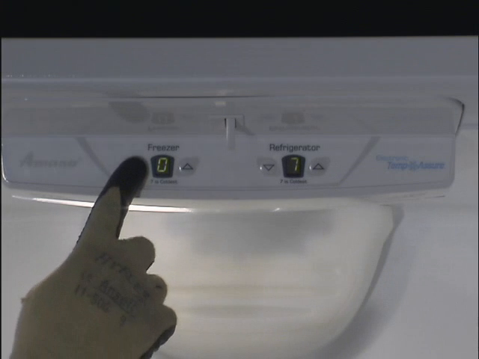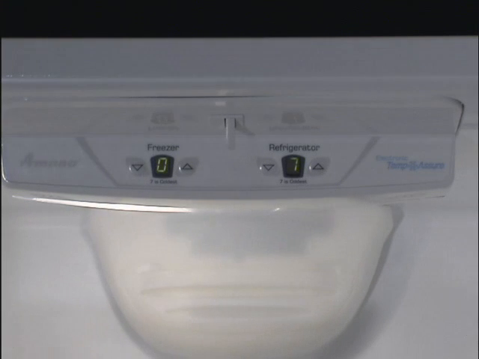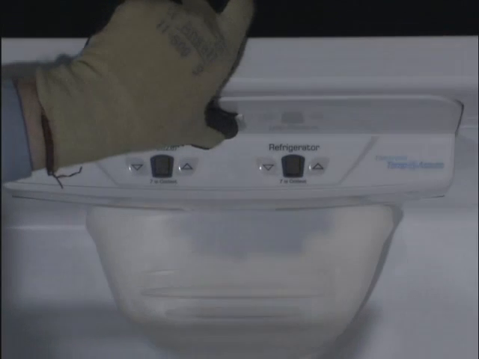Press the freezer temperature decrease button until the displays flash. Close the door to exit the programming mode and store the code.